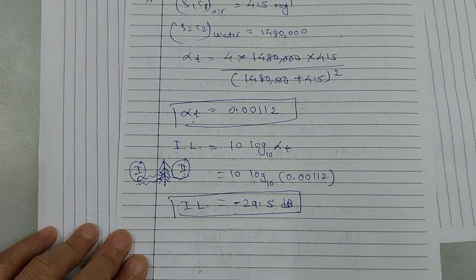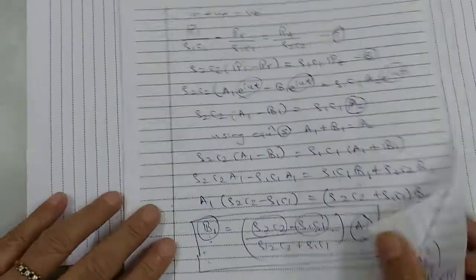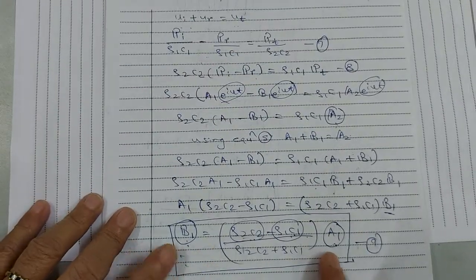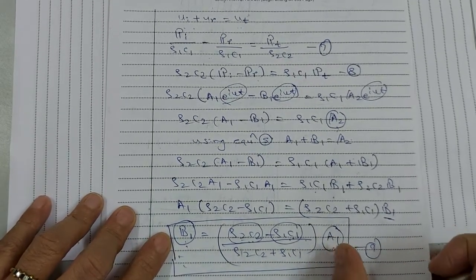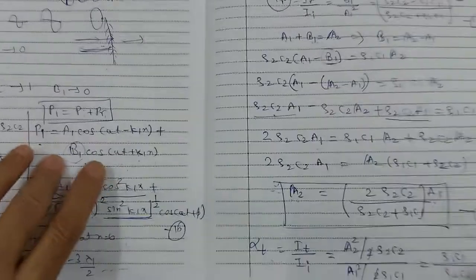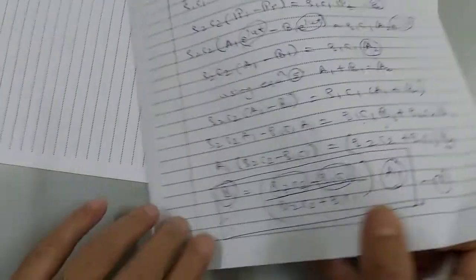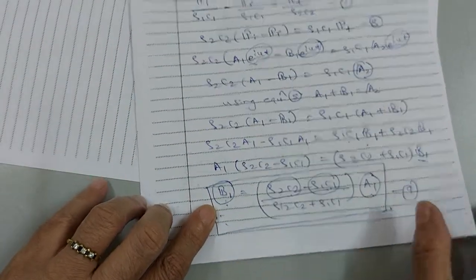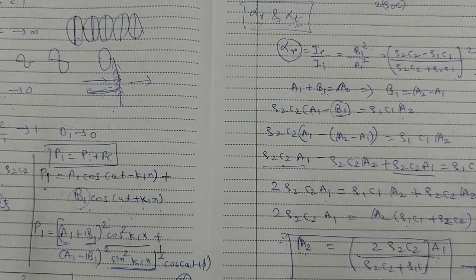Correct? So in this case, what have we proved? We have seen the basic equations. Then we got the value of B1 in terms of A1. Then we got the value of A2 in terms of A1. A1 will always be over here because A1 is the incident wave. This is for the reflected wave, and just now what I got was for the transmitted wave. A2 by A1 means transmitted by incident, and this was reflected by the incident. So I think this should be very, very clear in your head as far as what we are trying to prove over here. Correct?